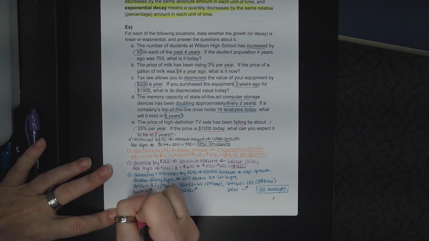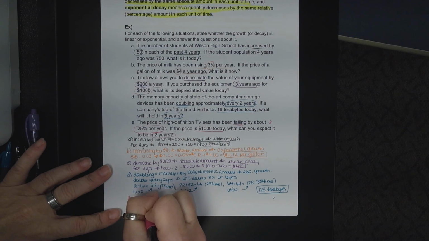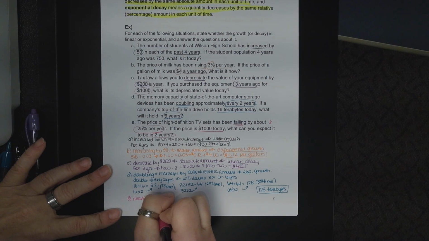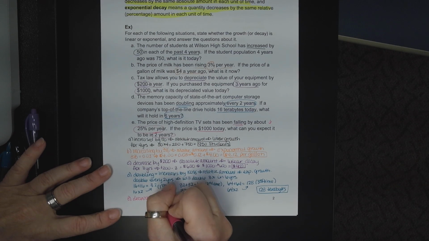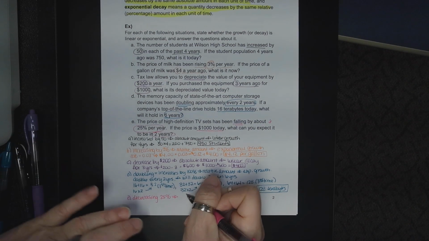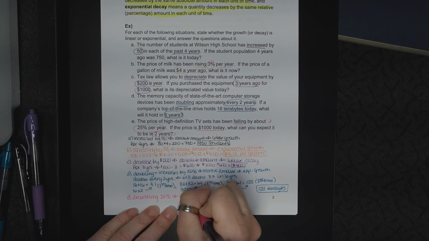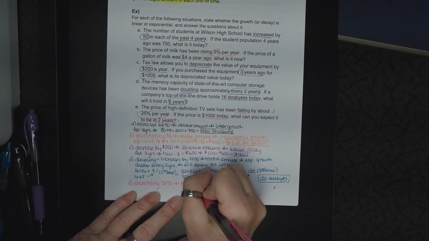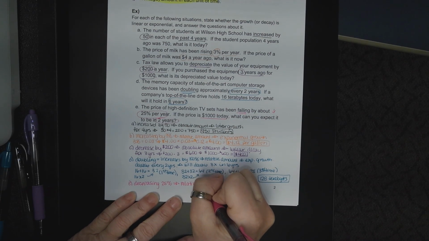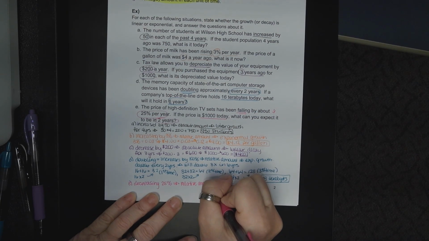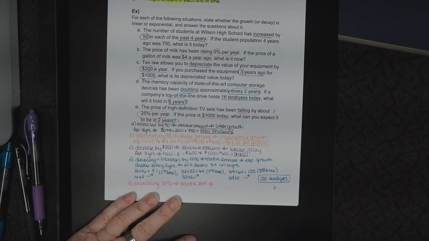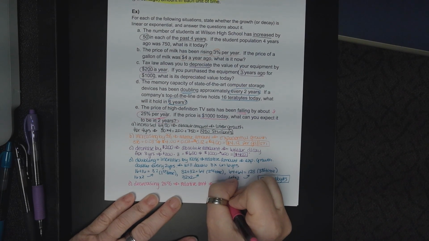So it's decreasing by 25%, so this implies a relative amount. Which implies what kind of decay? Exponential.